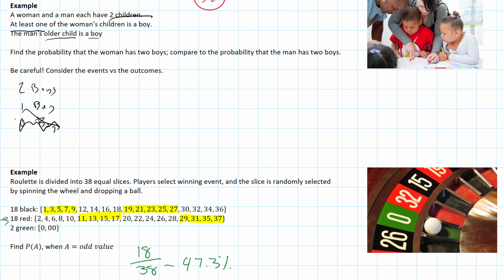So let's think about this instead by the outcomes. So let's consider the woman. The woman has at least one of them a boy, which means we could have 2 boys. We could have the older one is a boy, the younger is a girl, and we could have the older one is a girl and the younger one's a boy. The man, on the other hand, we know that the older one is a boy. So the second one could be a boy, or the second one could be a girl, and that's it.